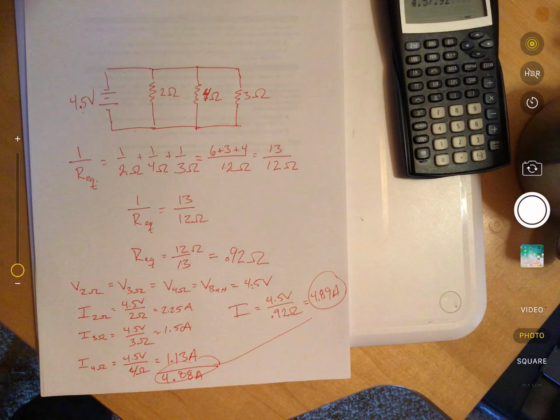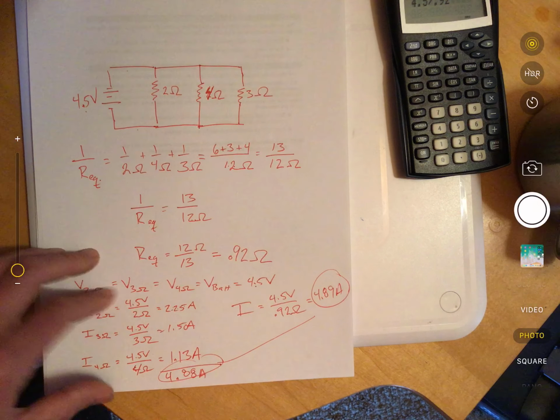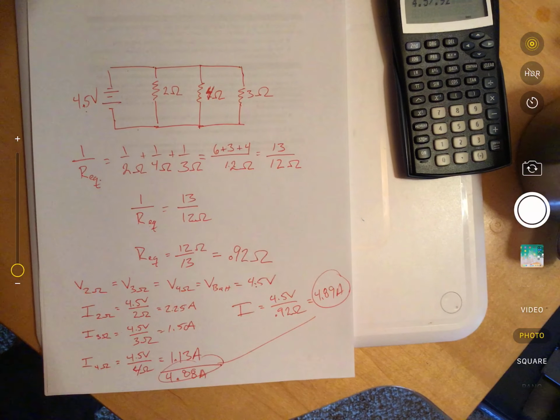All right, so do this. I've done it for you. Do this, and then tomorrow I'm going to give you simple circuits just like this. I'm going to ask you to show me that you can do these. All right, good luck, guys, and remember, I've got office hours if you need help.